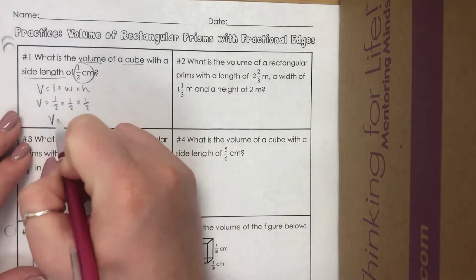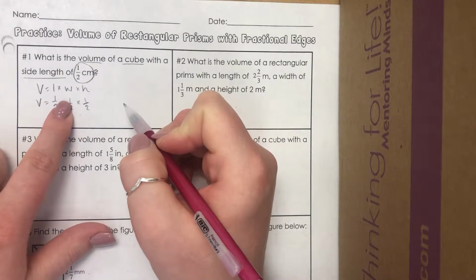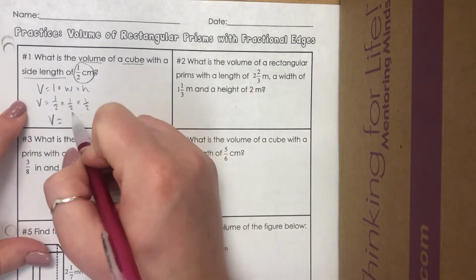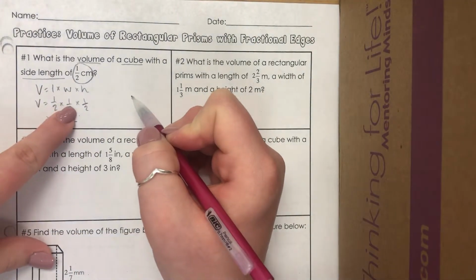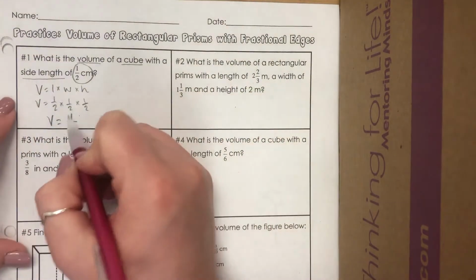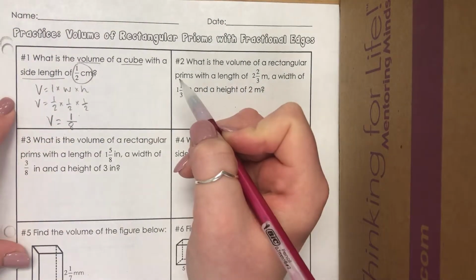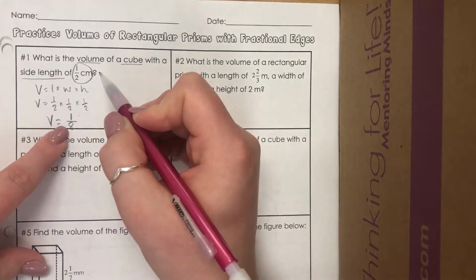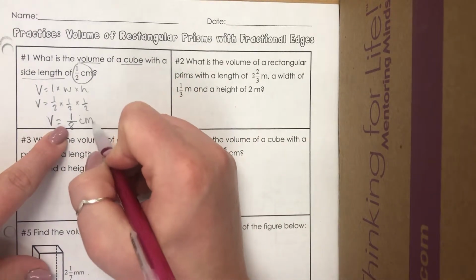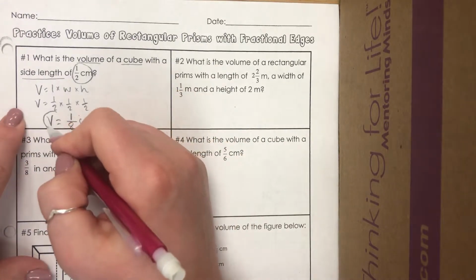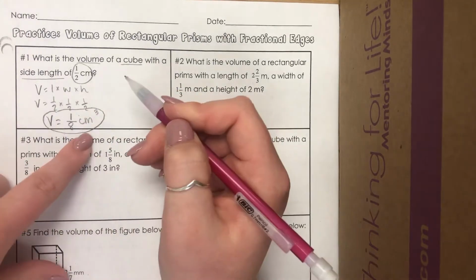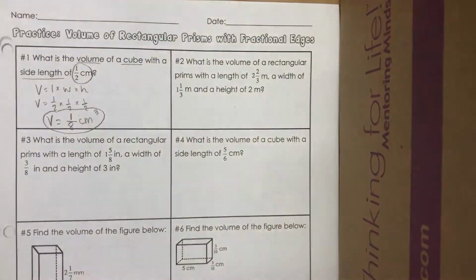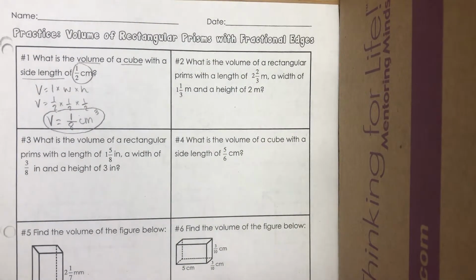Okay, so the volume should equal 1 times 1 is 1 times 1 is 1. 2 times 2 is 4. 4 times 2 is 8. So it should be 1/8, and then we cannot simplify that. It's in the simplest form, so then it would just be centimeters cubed. We cannot forget our measurement cube. Do not forget that, or I will take off points, okay?